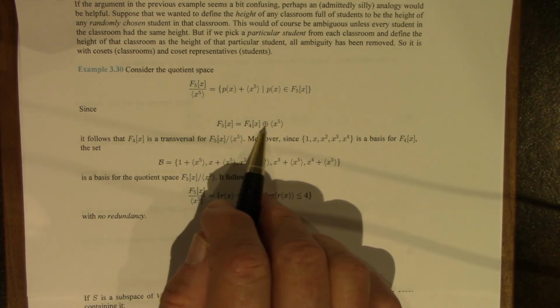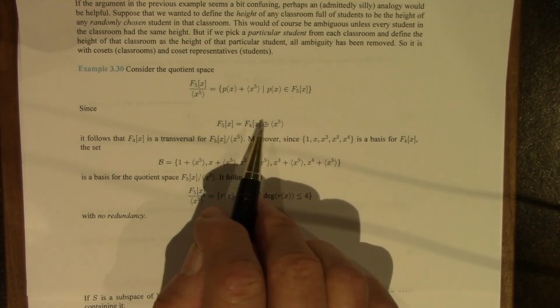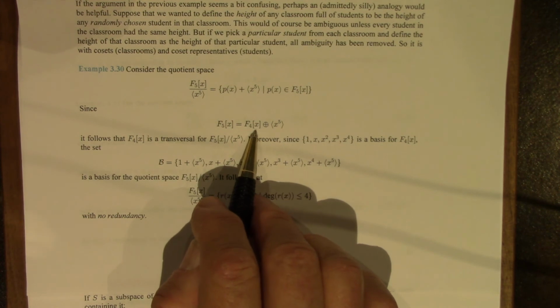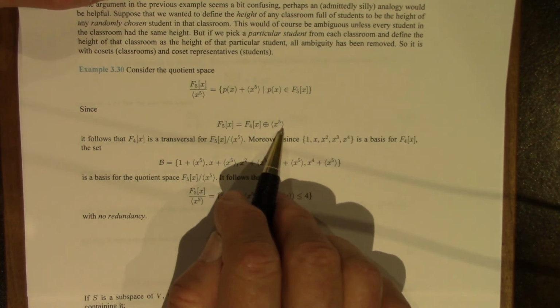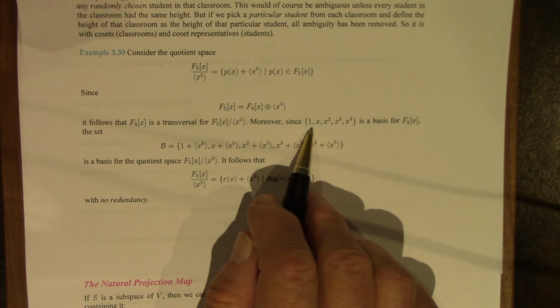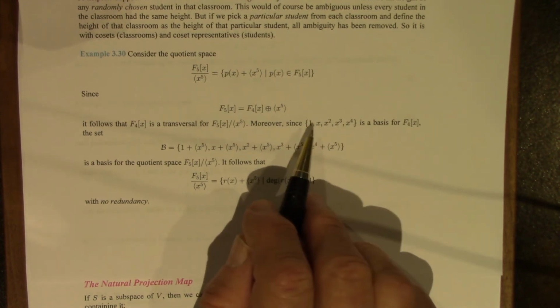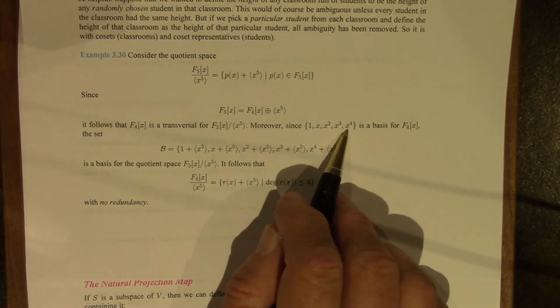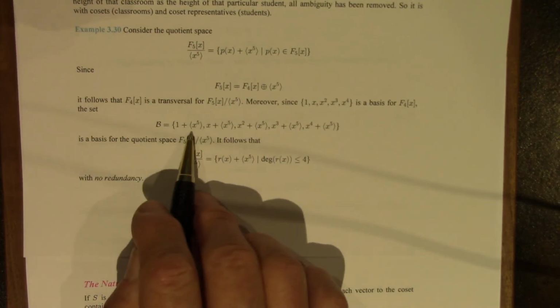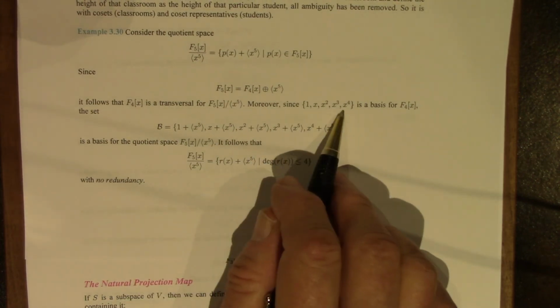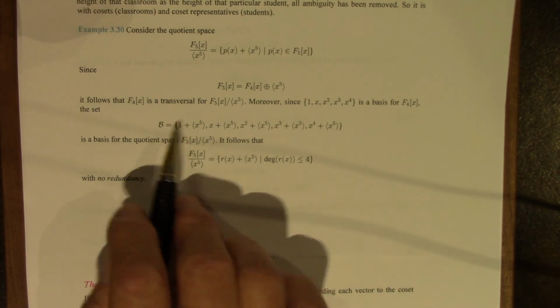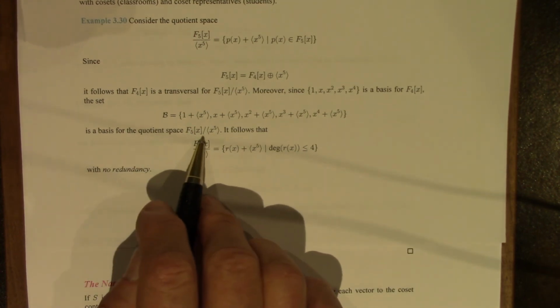So F4[x] is a direct complement of this subspace. It has basis that looks like this, and so we use these as coset representatives. We get a basis for the quotient space.